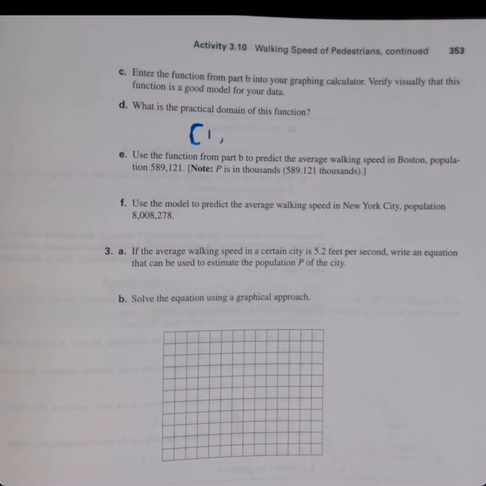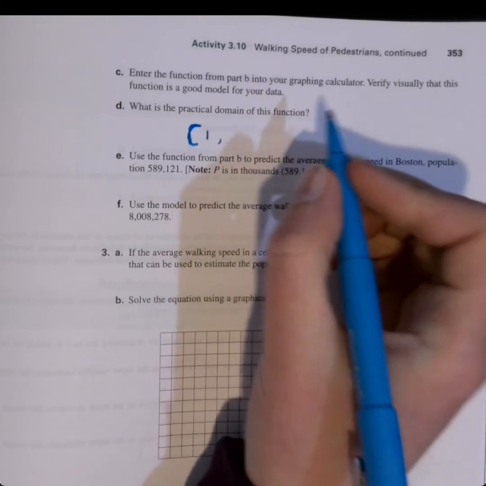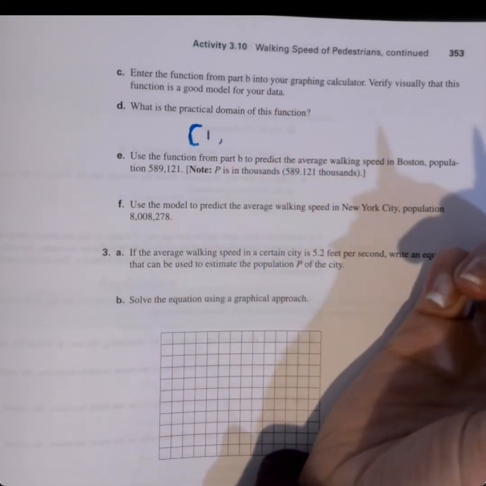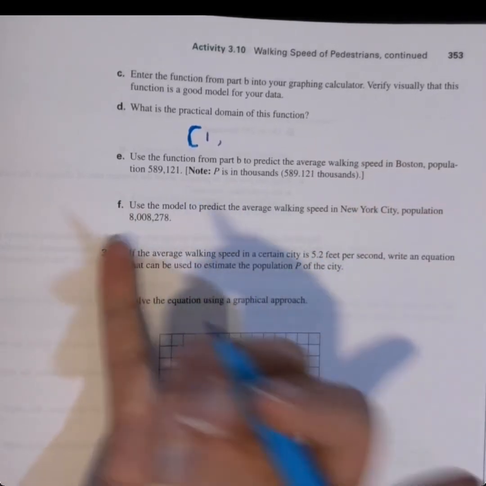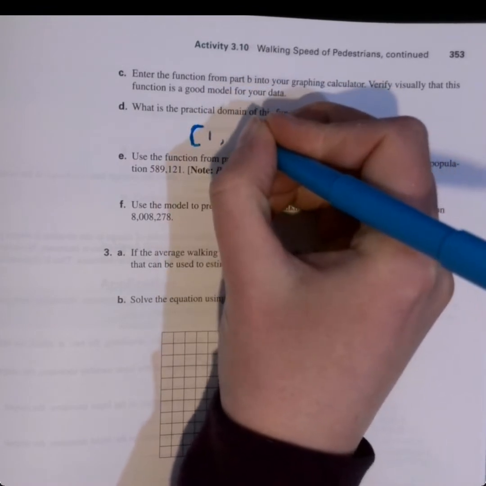And then up to, so we already had a city that was 2,000, and that's 2,000 thousand people, which means 2 million people. I can go bigger than that. I can go up to 5,000, which would be 5 million people. I can probably go a little further than that. Let's see, New York. They've got 8 million people in New York City. So let me just go to like 10 million. So I'm going to use 10,000.